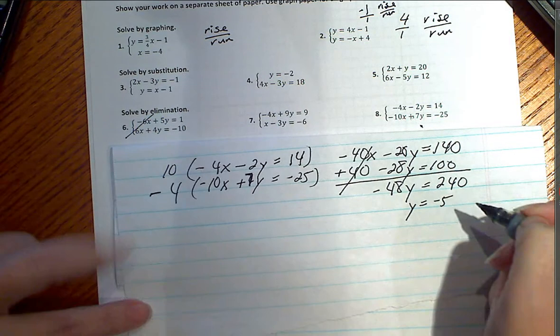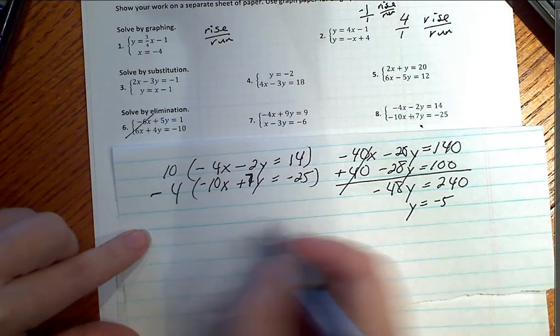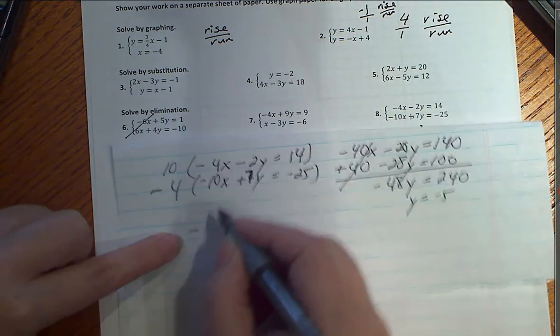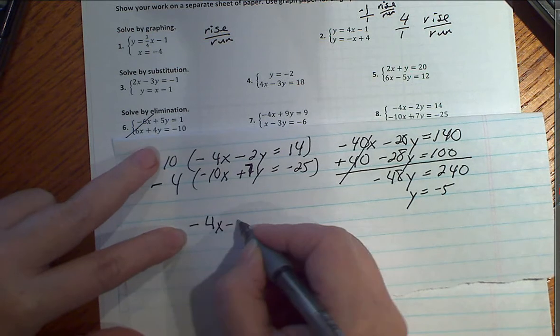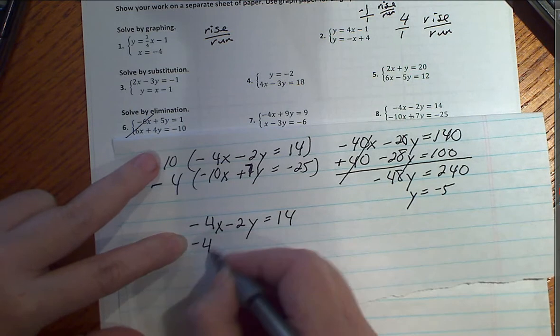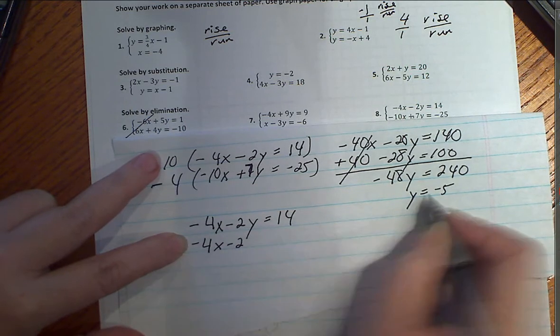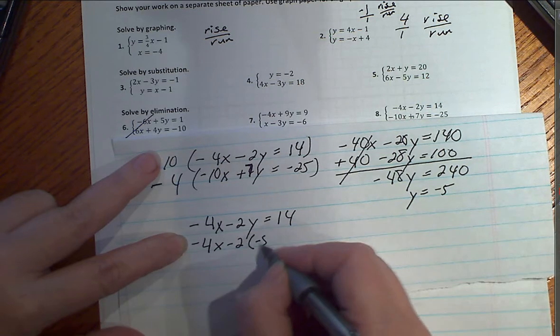Then I just have to put this in for one of these. So I'm going to put it into the top. So I have negative 4x minus 2y is equal to 14. Negative 4x minus 2, instead of y I'm going to put negative 5, equal to 14.